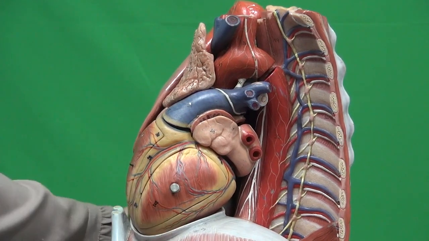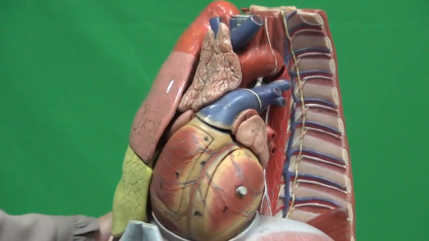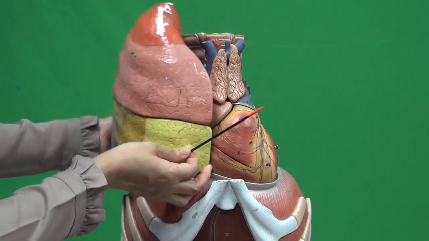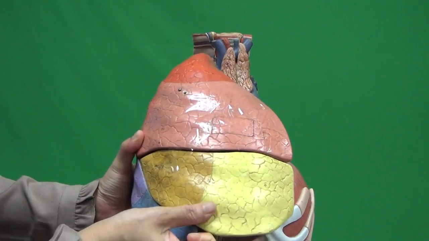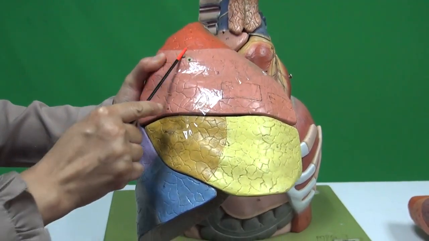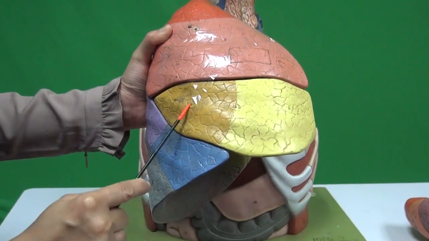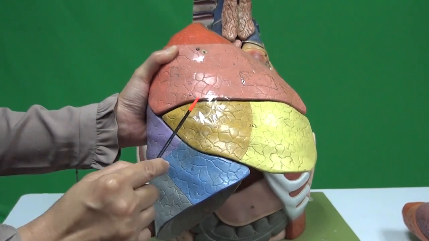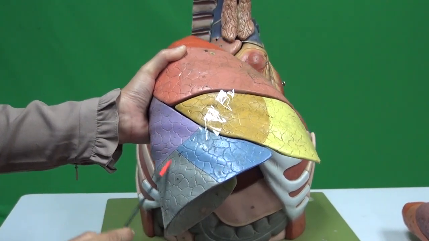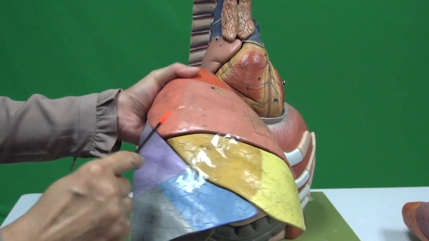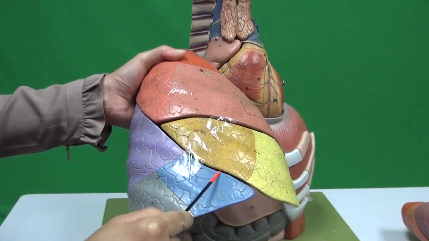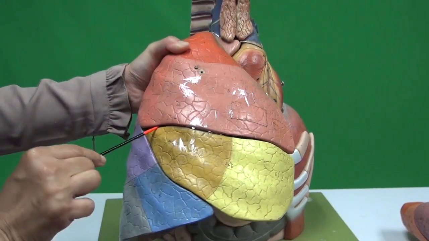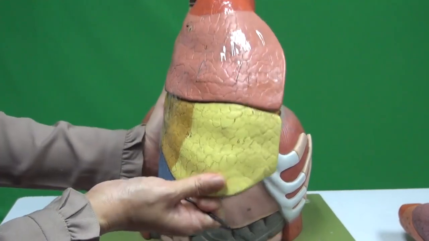Now let's have a look at the other lung. You can see that this lung has 3 lobes: superior lobe, middle lobe, inferior lobe, and it has 2 fissures. Here's one fissure, this is the oblique fissure. The second fissure is the horizontal fissure. So it has 3 lobes and 2 fissures.